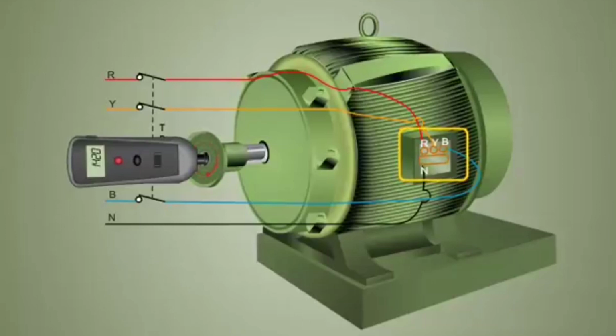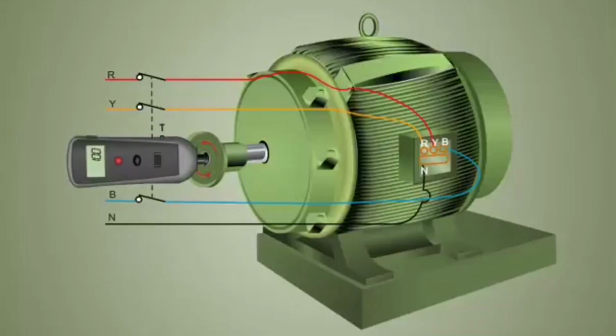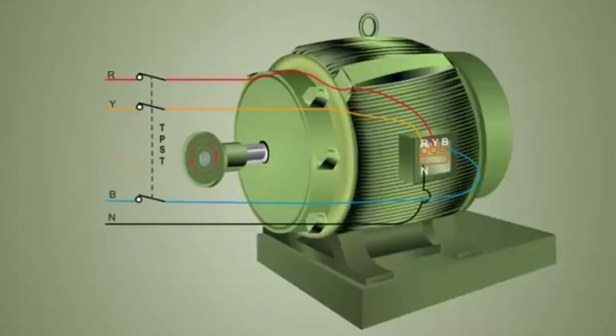Open the switch. Interchange the connections of any two input supply terminals of the motor as shown. Start the motor once again. You can now see that the motor shaft is rotating in the anti-clockwise direction. Check the RPM again. You can see that the speed obtained is the same as in the previous case. You have succeeded in reversing the direction of the motor. You have practically seen how to reverse the direction of rotation of a three-phase induction motor.